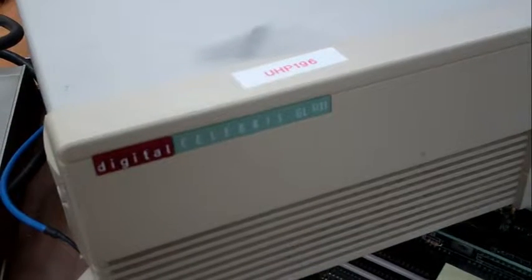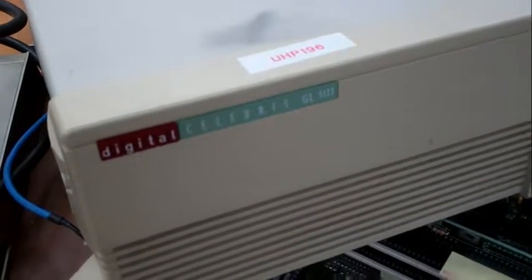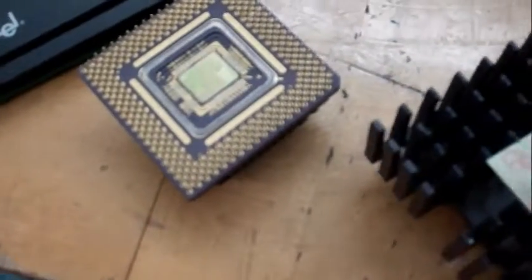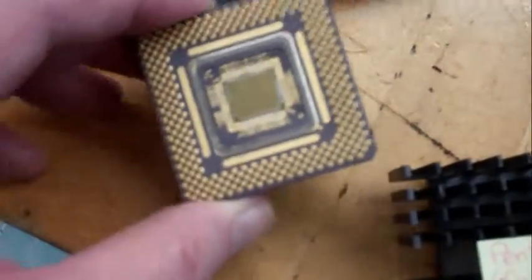A computer has a CPU, a central processing unit. In our Digital Celebris, that CPU was a P5 running near 60 megahertz, socket 4, a 64-bit data bus, 32-bit address bus, and this is the heat sink. In those days, it didn't need a fan, mounted directly on top. But very shortly thereafter, fans were mounted directly on top.